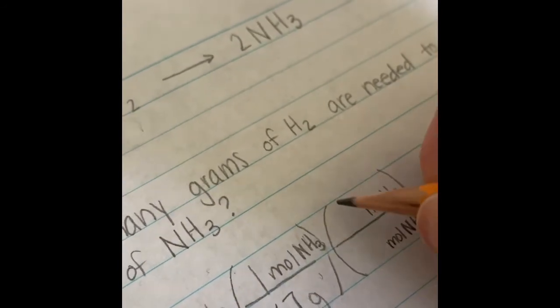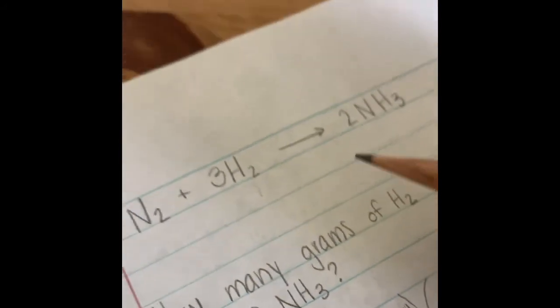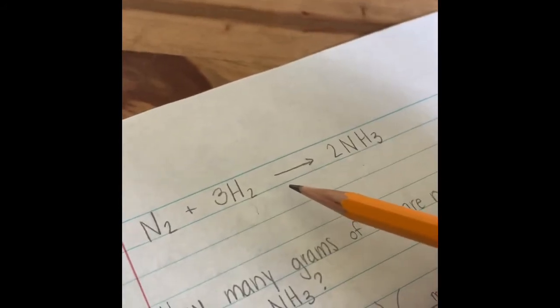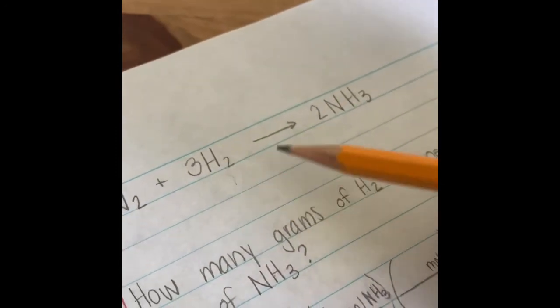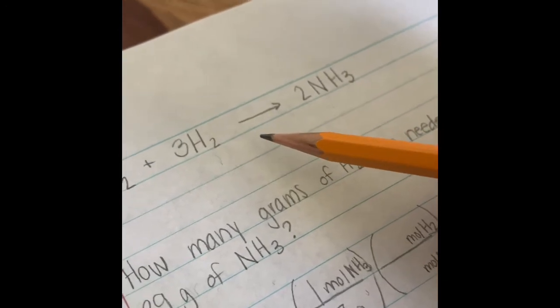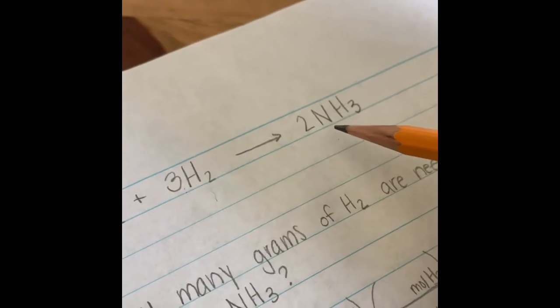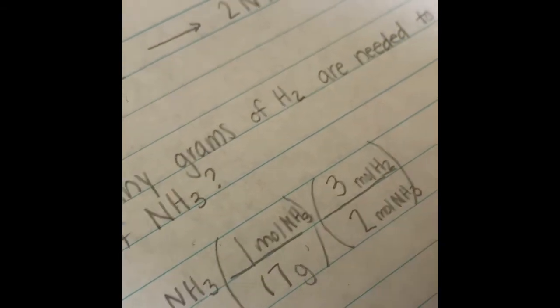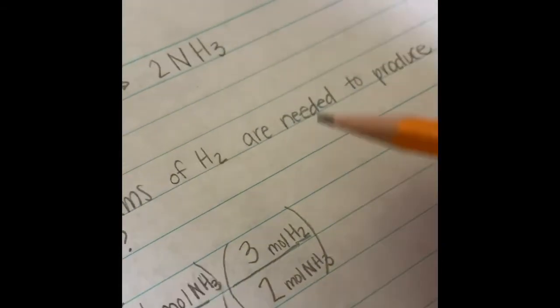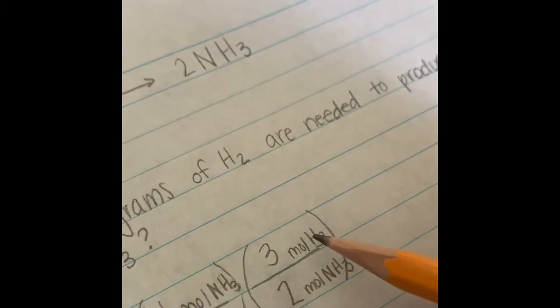Now to think about what numbers go here, I'm going to go back to my balanced equation, because in my balanced equation, it tells me the mole ratio as it relates to this reaction. And so I see that for every 3 moles of hydrogen, I produce 2 moles of NH3. So the mole ratio here is 3 to 2. Okay, so now my moles of NH3 cancel out, and now I'm left with moles of H2.